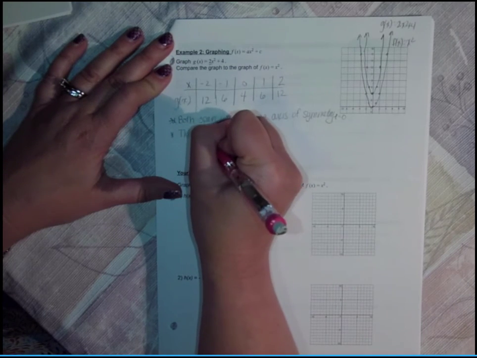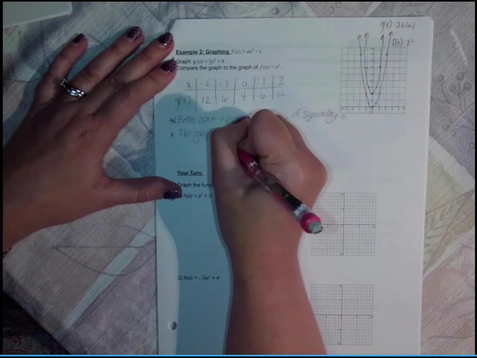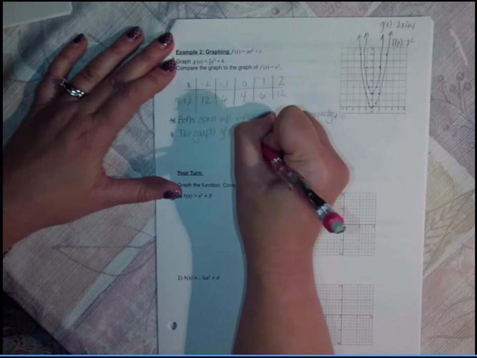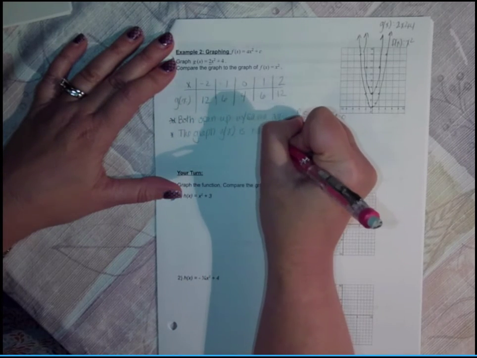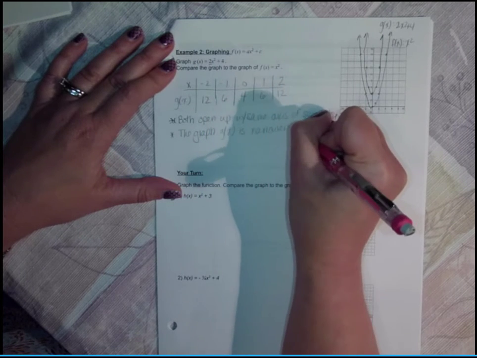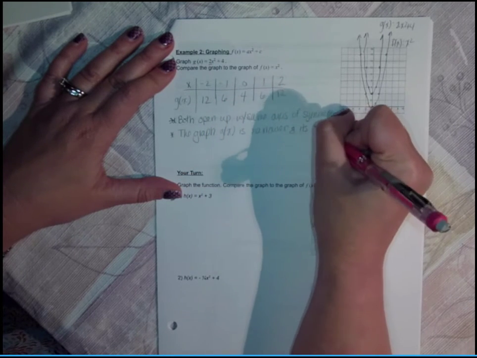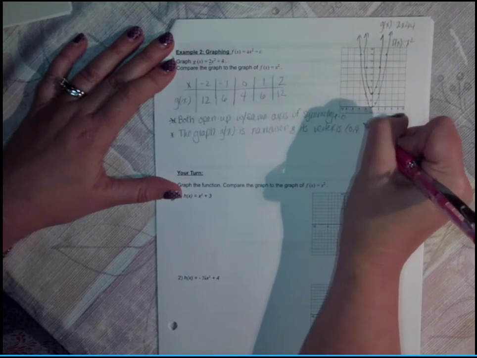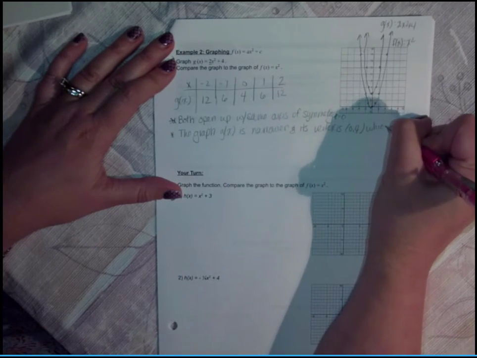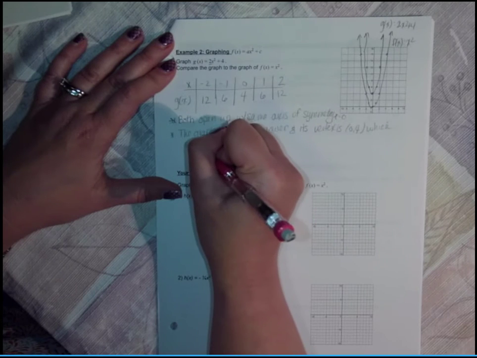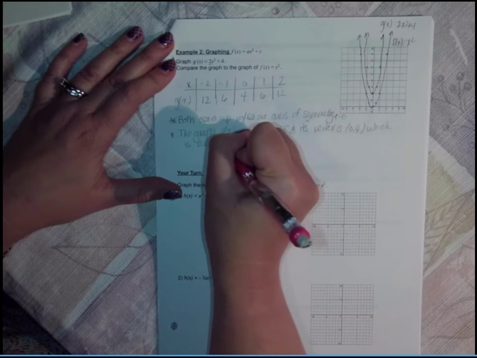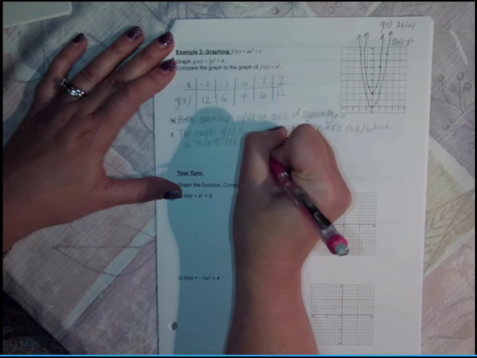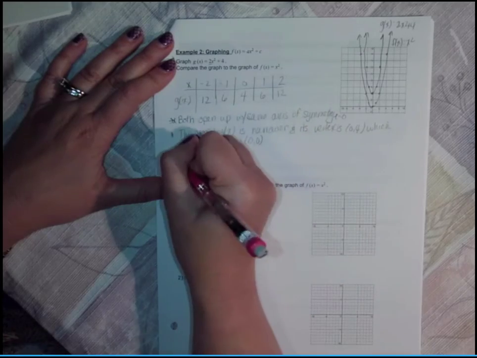The graph g of x is narrower and its vertex is 0, 4, which is above f of x, which was 0, 0.